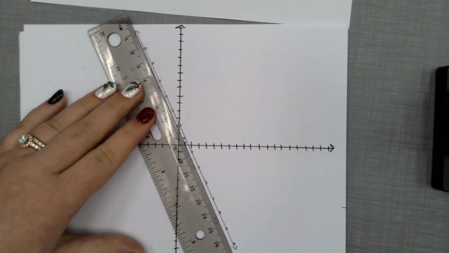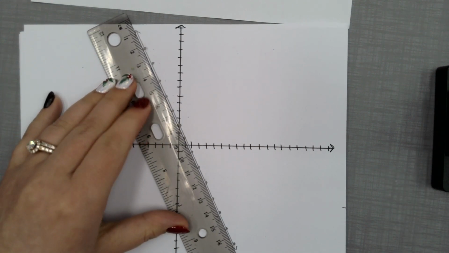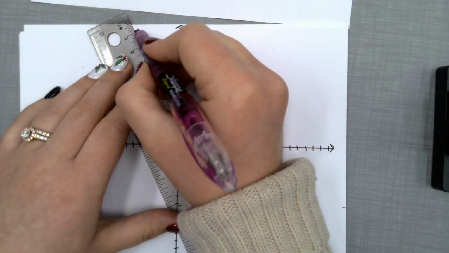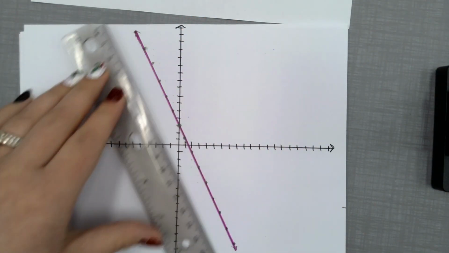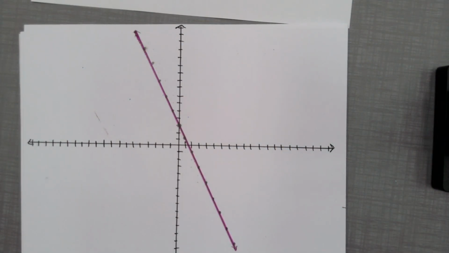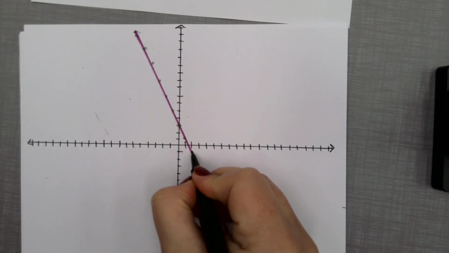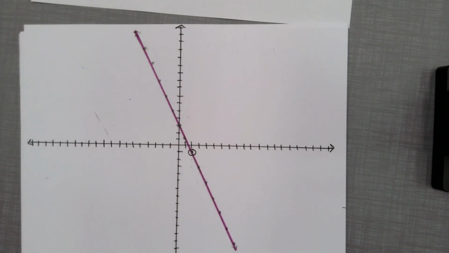On the test, I do recommend you bring some highlighters. They will not be provided, but if you want to have your line and your parabola stand out, you may want to use some colors, so that way you can see the intersection a little bit easier. For your parabola, we have a vertex of (2, -1). Here's 1, 2, -1, and immediately we have an intersection, so I'm going to circle it.